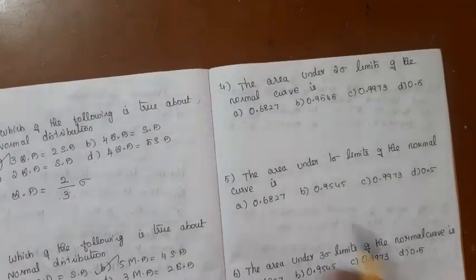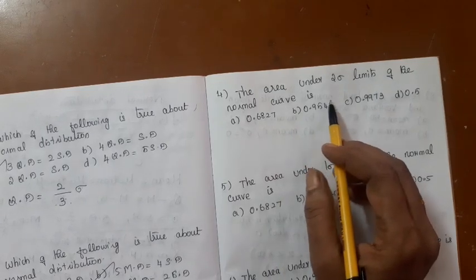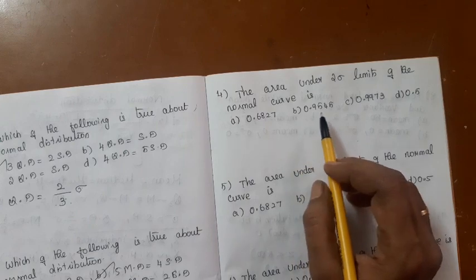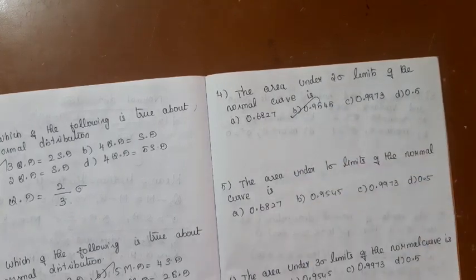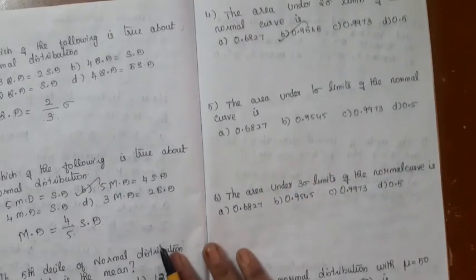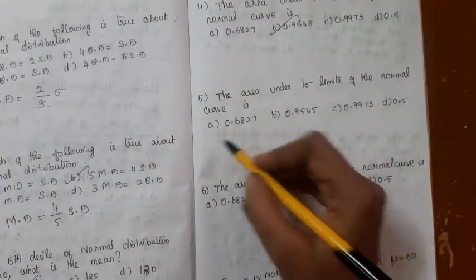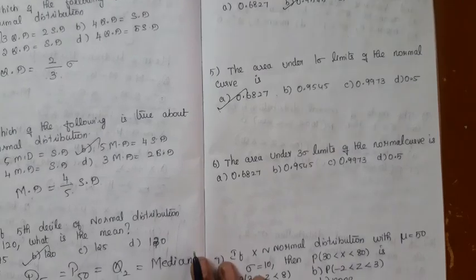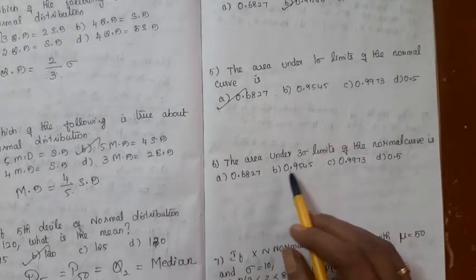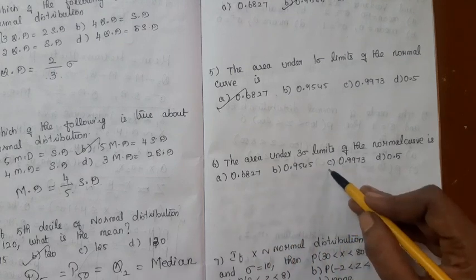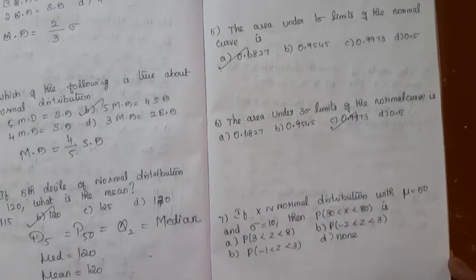Okay, the area under 1 sigma limits covers 0.6826. The area covered by 2 sigma limits is 0.9545. Oh, yes, the area under 1 sigma limits is 0.682627. Okay, the approximation will differ. The area under 3 sigma limits is 0.9973.